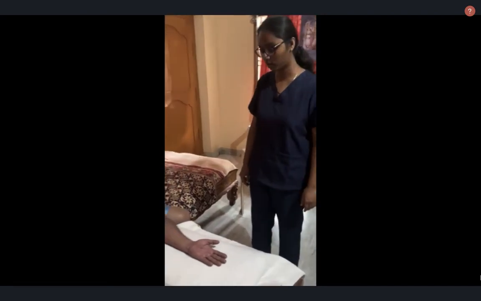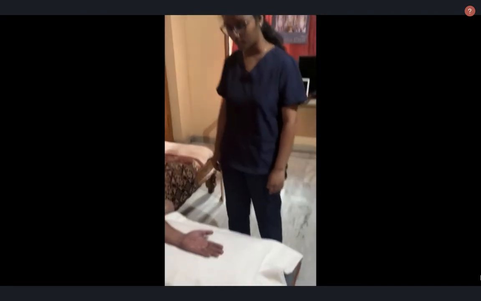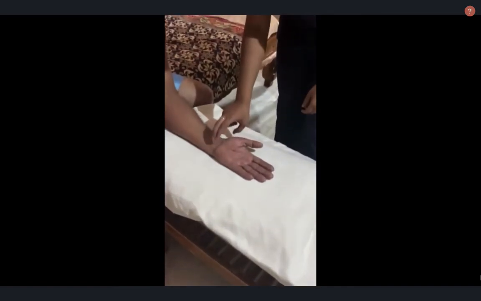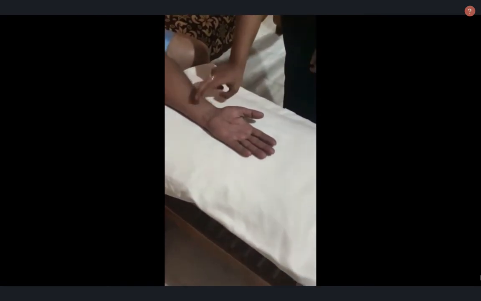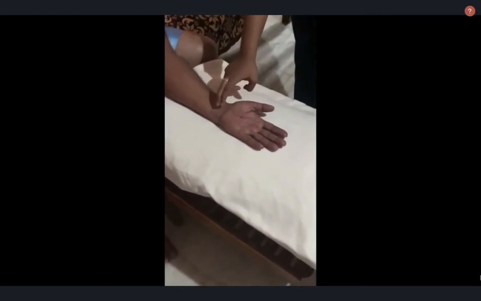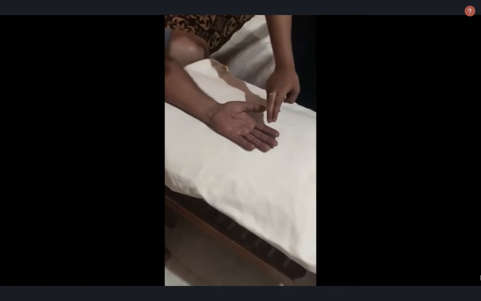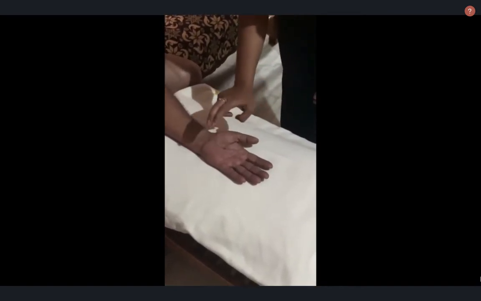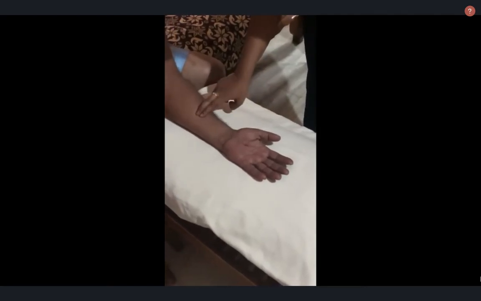Now, we are going to do the Tinel test. This test is also used for assessment of carpal tunnel syndrome. In this test, tap at the carpal tunnel. Then after that, tap from the index finger to the elbow. If the test is positive, there will be a tingling sensation or paresthesia in the thumb.